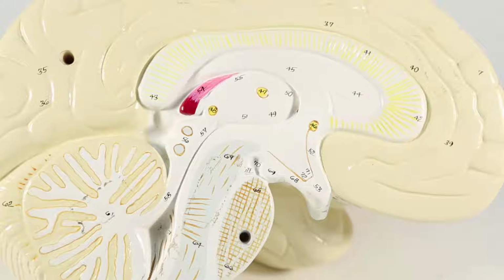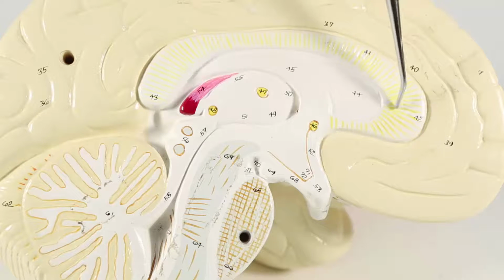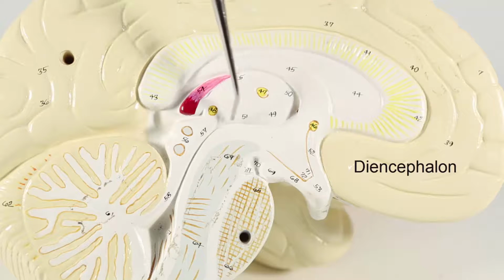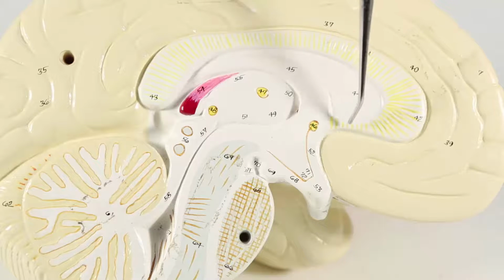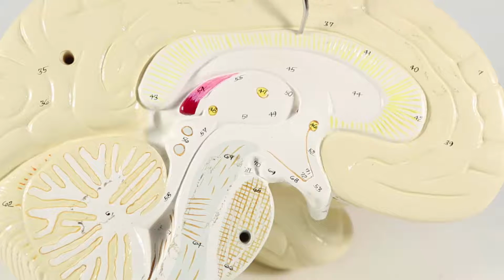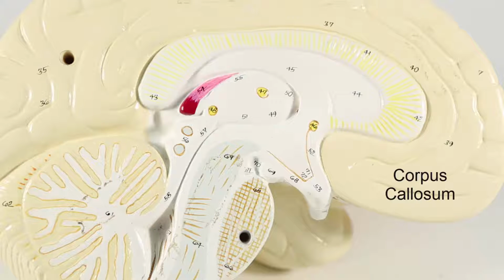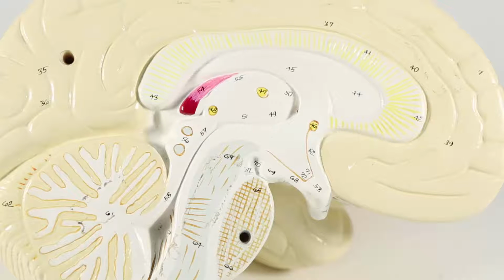Some other structures in the brain to look at are housed around the diencephalon and in the diencephalon. If we start looking, again, this is the diencephalon, right here. But look at this structure that goes around it. It has all these yellow lines there. This structure is going to be the corpus callosum. Now the corpus callosum is going to help join the right and left hemispheres of the brain.